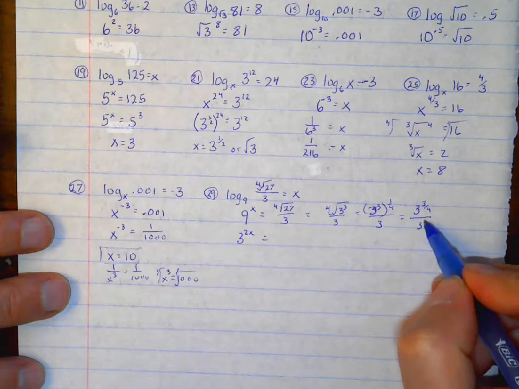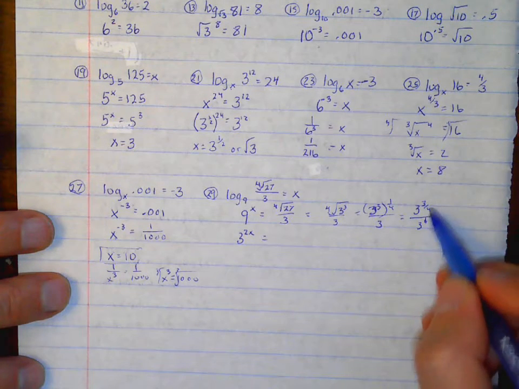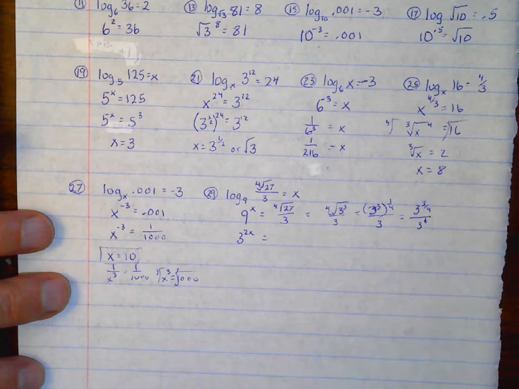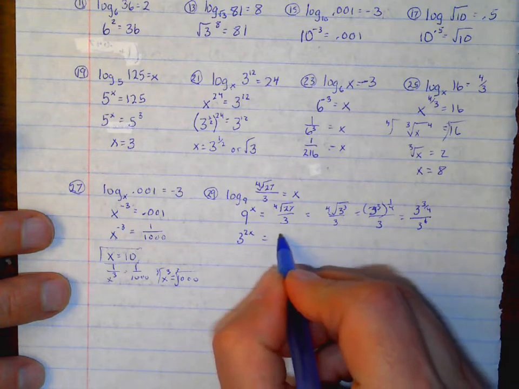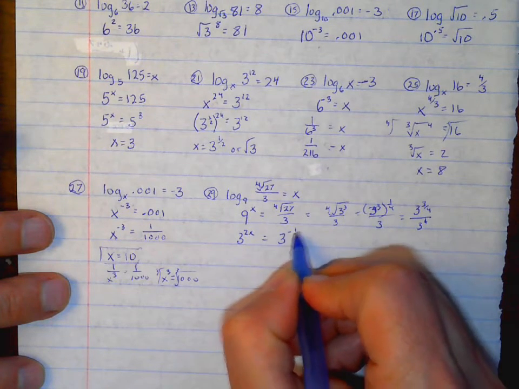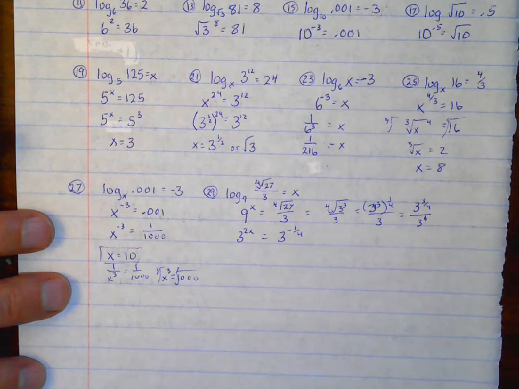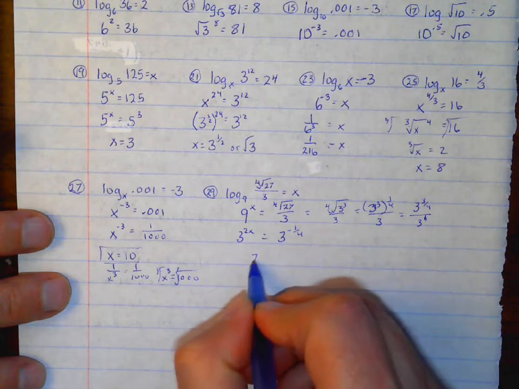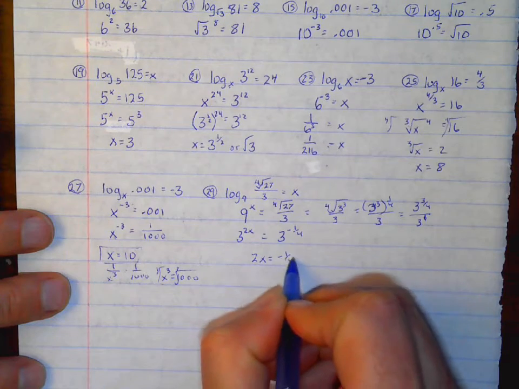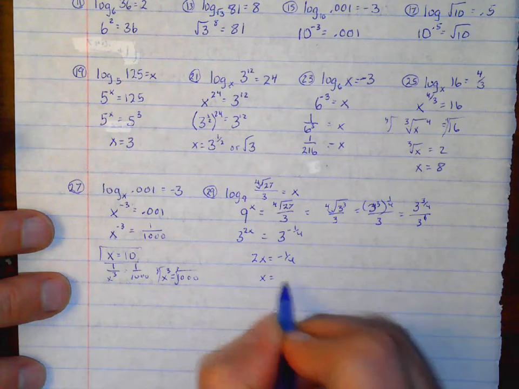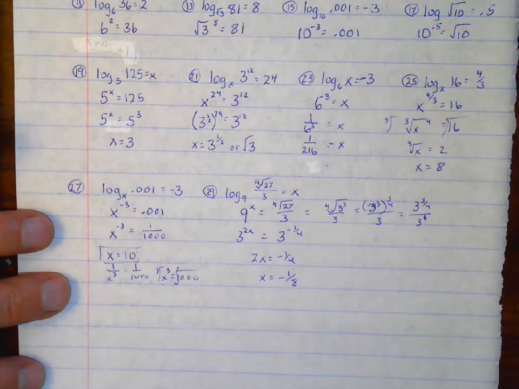Okay, and this is like 1. So I want to remember, when you have the same bases, when you divide, you subtract. So this is the same as 3 to the negative 1/4. Okay, now I've got the same bases. So now I can say that 2x is equal to negative 1/4, and divide by 2, I get negative 1/8.